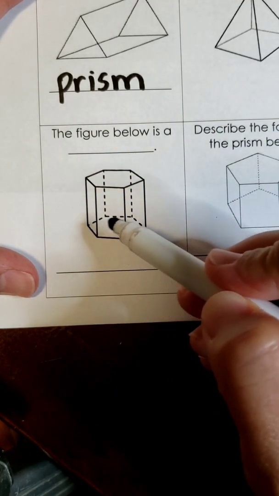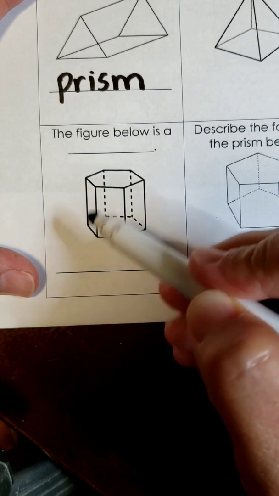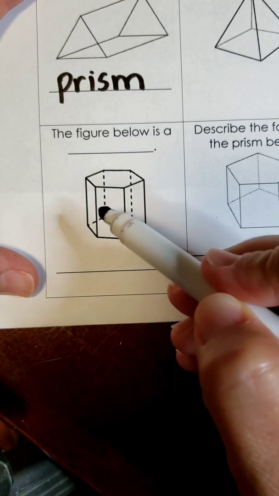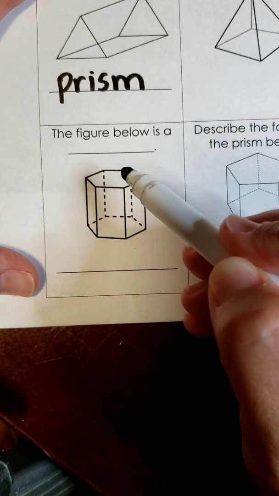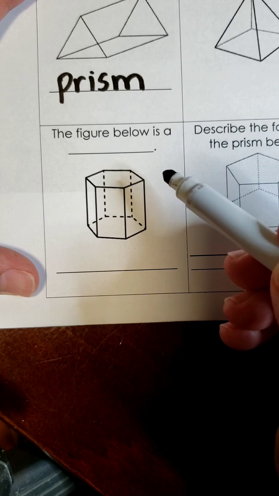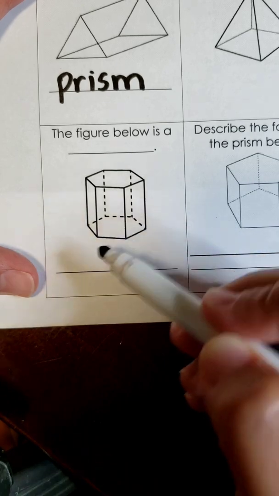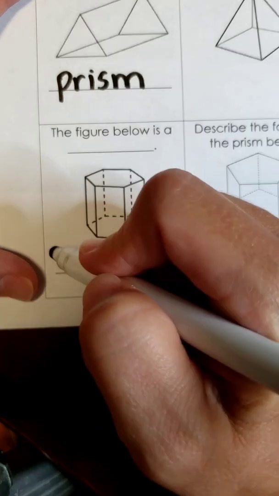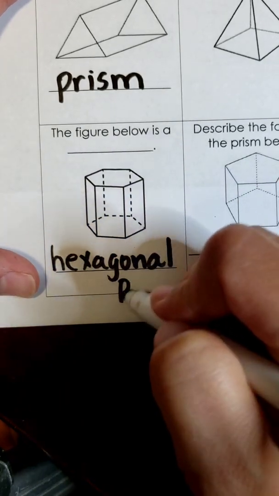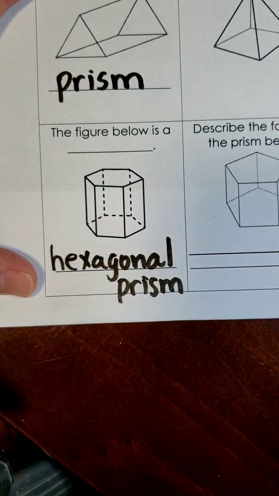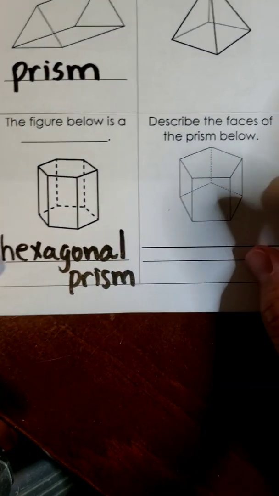The figure below is a blank. So if I look at the base, I have a polygon with 1, 2, 3, 4, 5, 6 sides. I have the same polygon on top. I know that if I have a polygon as the base and a polygon on top, that's going to be a prism. But what type of prism is this? That's right. The name of this prism is going to come from its base. Its base is a hexagon. So this is a hexagonal prism. And remember, prisms are going to have those lateral faces all around that are going to be rectangles.